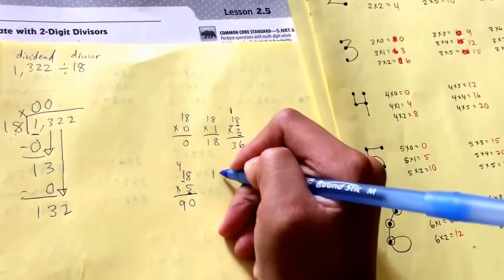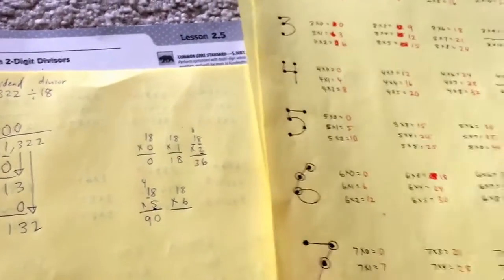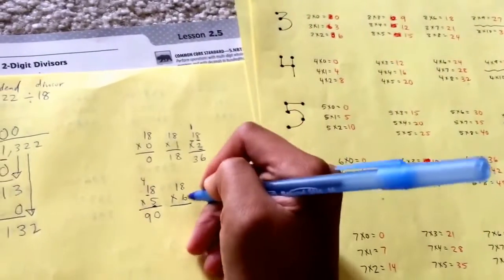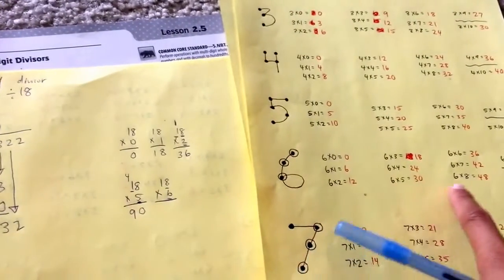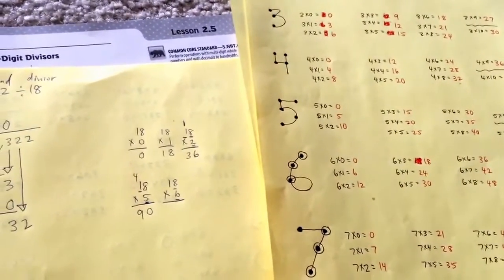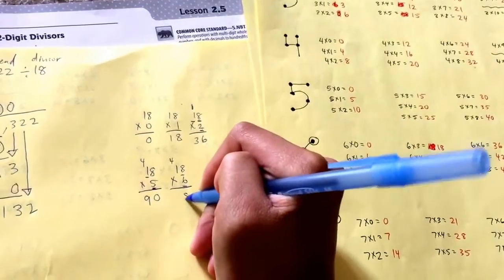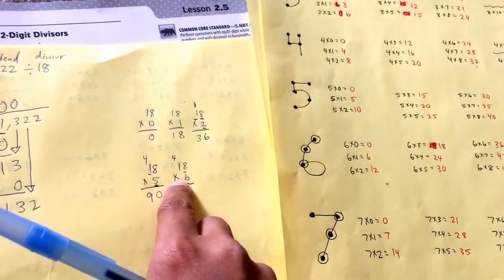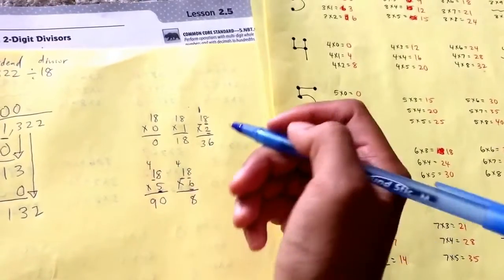Maybe let's try 18 times 6. So now we're going to be looking at our 6's. And we're going to multiply 6 by the first number at the top right. 6 times 8. And our cheat sheet says 6 times 8 equals 48. We're going to regroup the 4. Then we're going to multiply 6 by the tens column. 6 times 1 is 6, plus that 4.